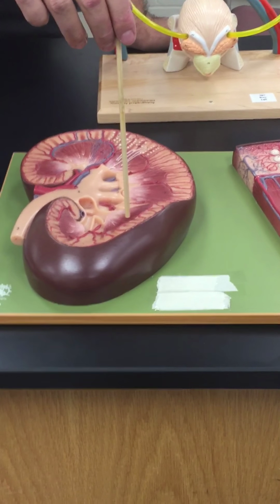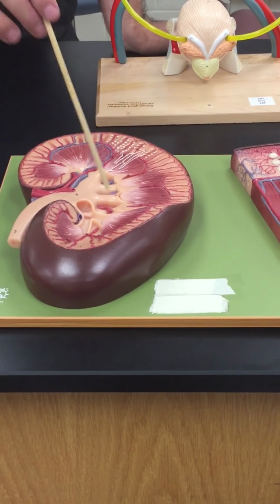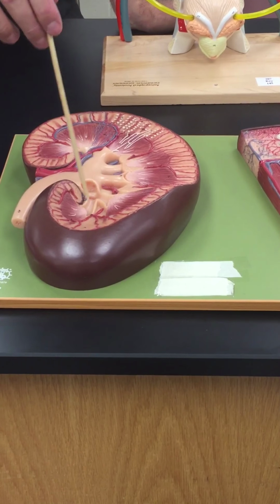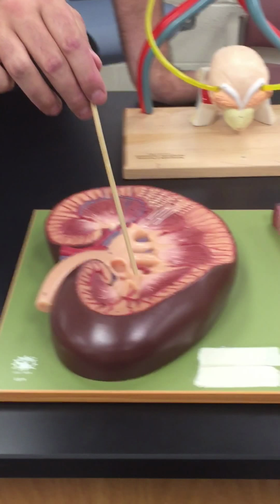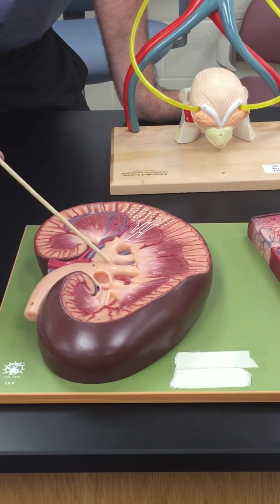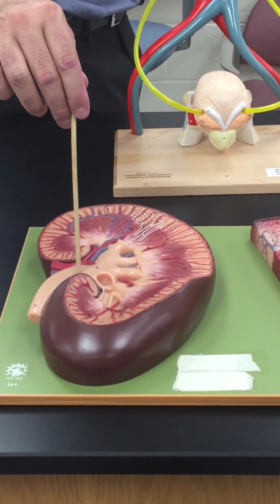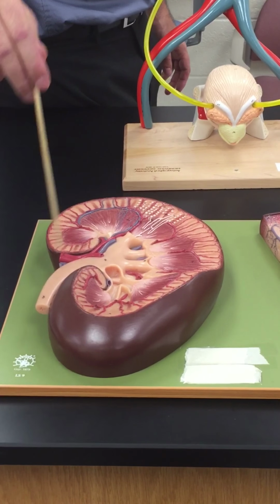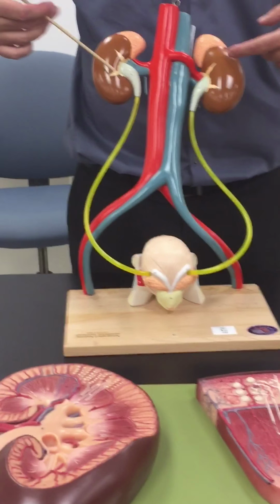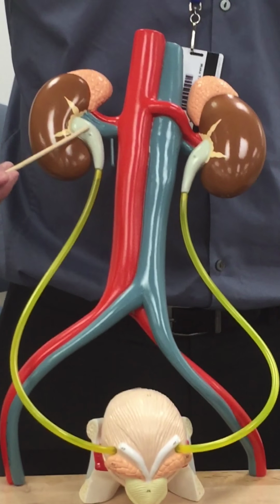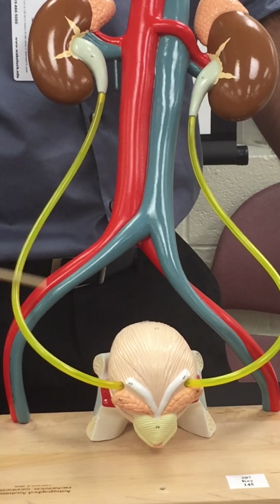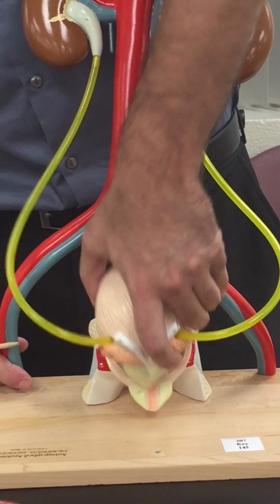Now, as you know now, the tubular fluid basically goes through all the tubules, gets into collecting ducts, and eventually ends up in these structures here called calyxes or calyces. The calyxes then feed into this large structure, which is the renal pelvis. And the renal pelvis then leads you to the ureter right here. And so on this model here, this would be your renal pelvis right here on the outside. The glow-in-the-dark tubes are going to be the ureters, and then they're feeding into our urinary bladder.